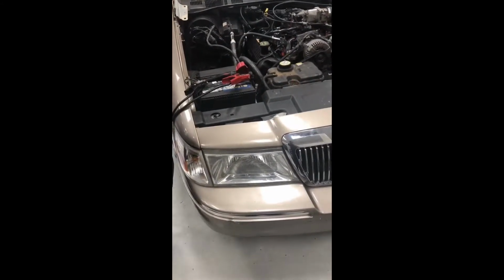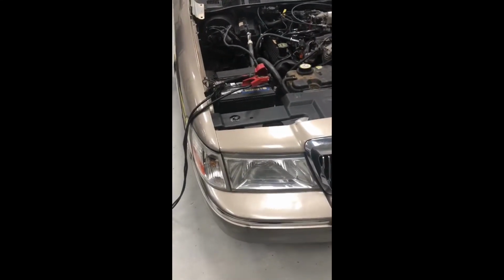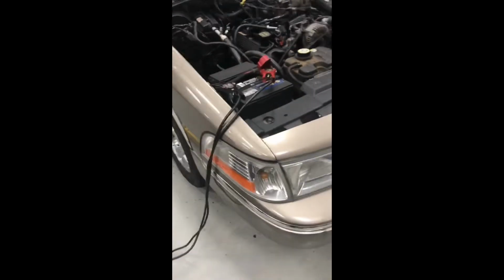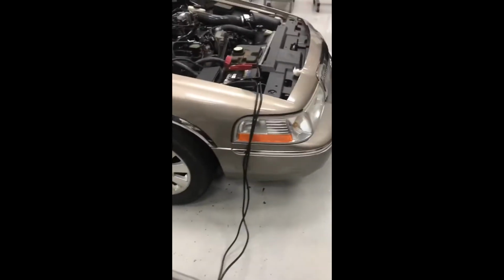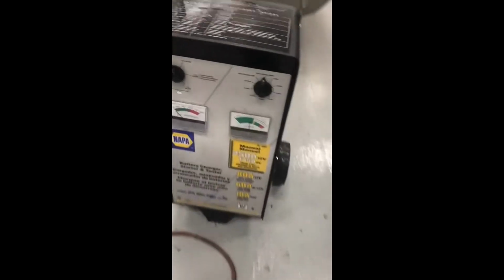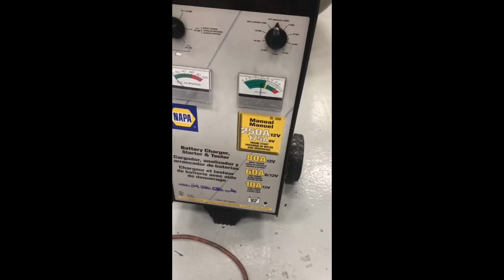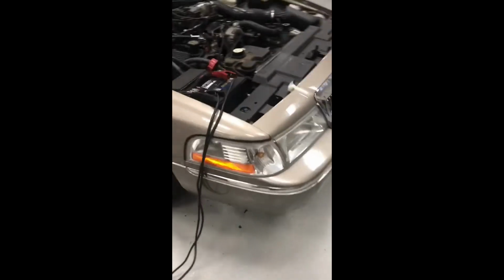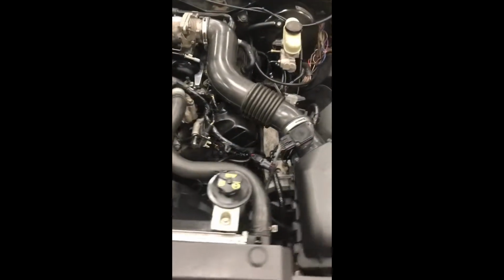First thing we're going to do on this vehicle is we're going to make sure that it's connected to a battery charger so that we keep the source nice and powered. Go ahead and plug it up, get it going at about 10 amps so that we can read this scan tool that we just talked about.